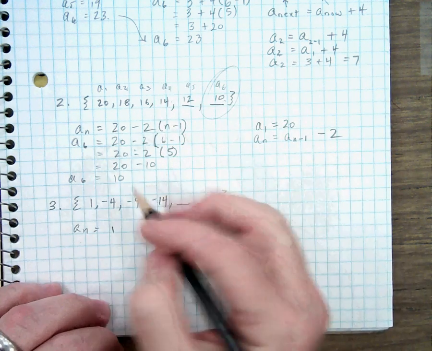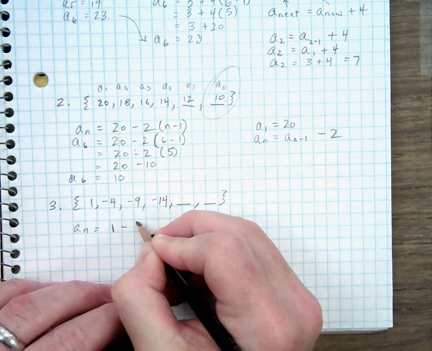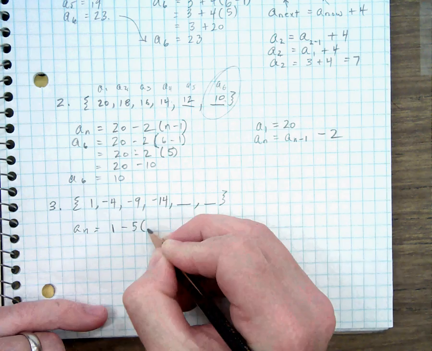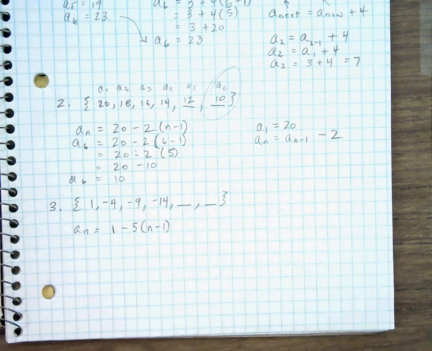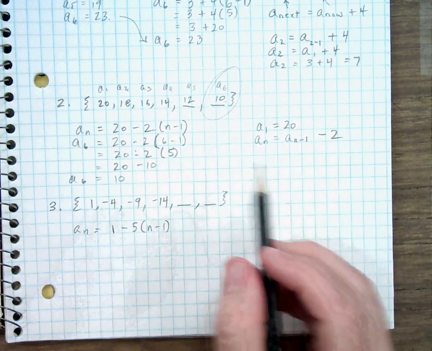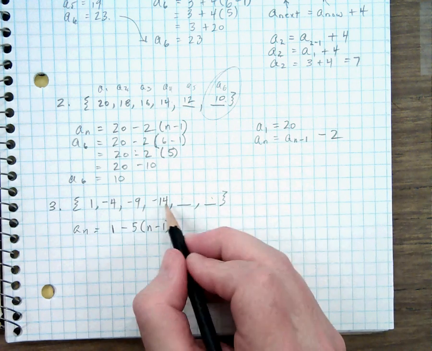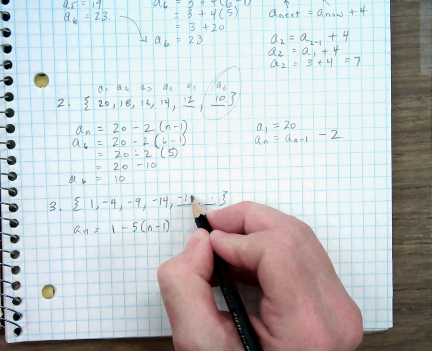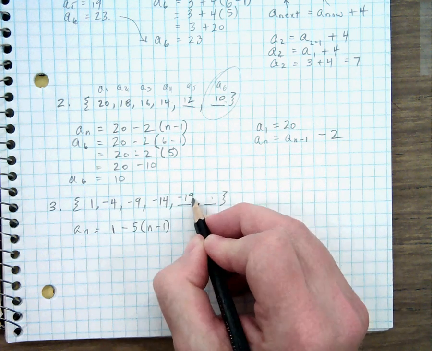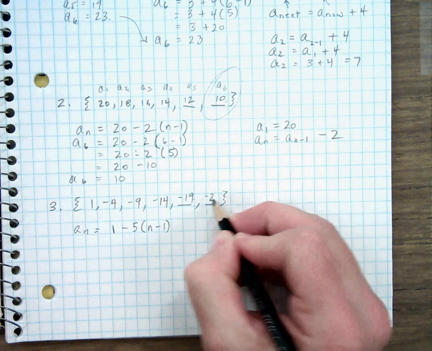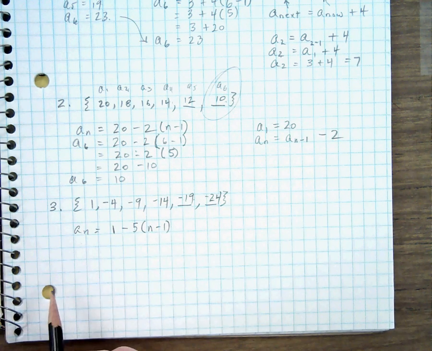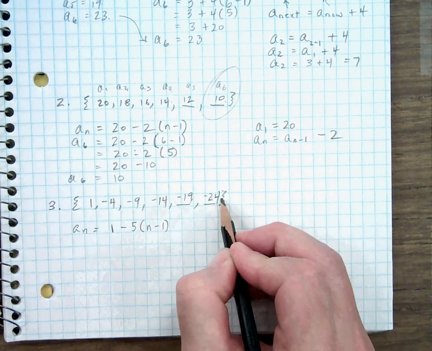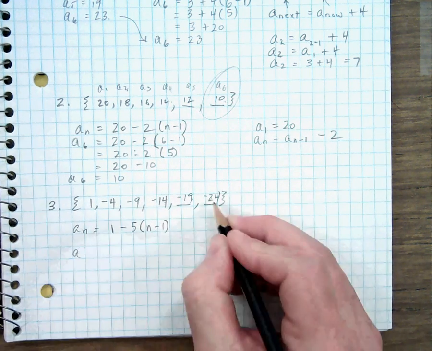So we start with 1. We're taking away 5. How many times do I take away 5? N minus 1 times. All right. Oh, I forgot to write down what these numbers were. Take away 5 from this and you get -19, right? And take away 5 from this and you get -24, I believe. All right, let's see if it works. So that's the first, second, third, fourth, fifth, 6th numbers. So if I want the 6th number, I better get -24.